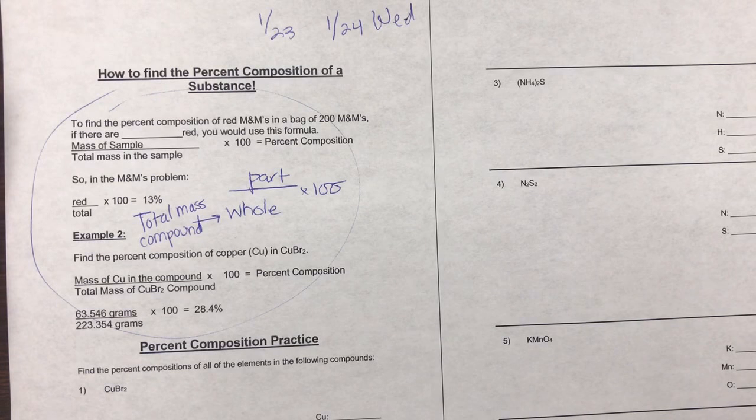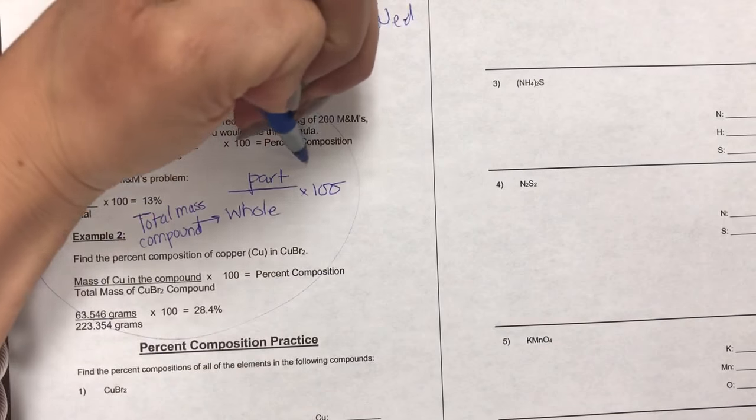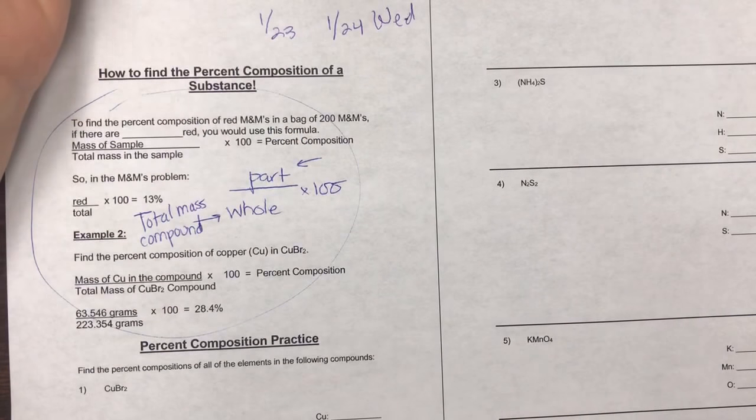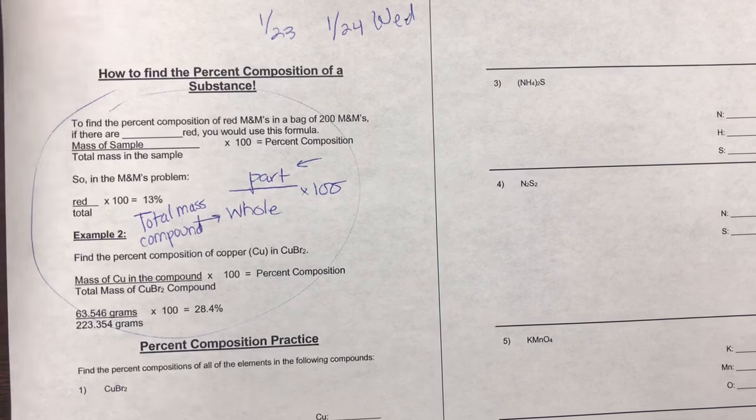If you're looking for mass, you're going to find mass on a periodic table. And the part is how much each one weighed individually. And remember, a percent should always add up to 100.